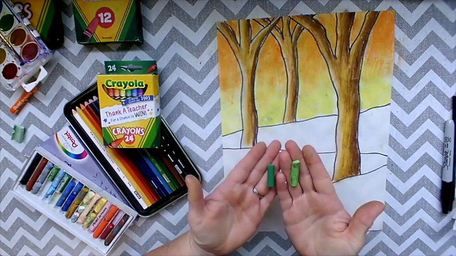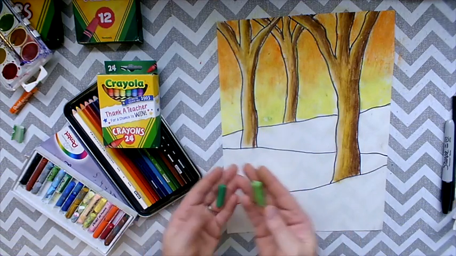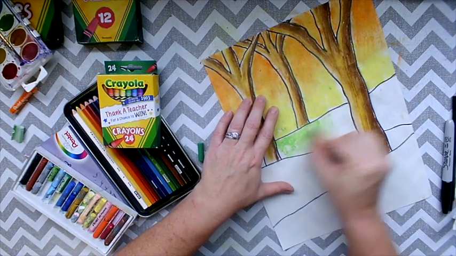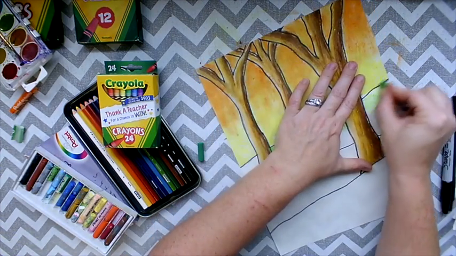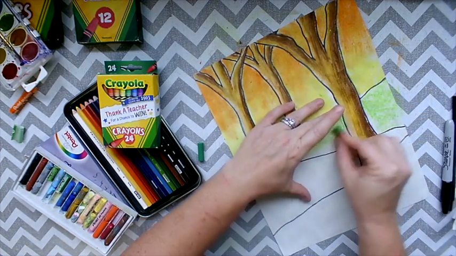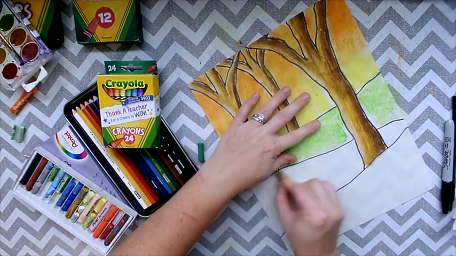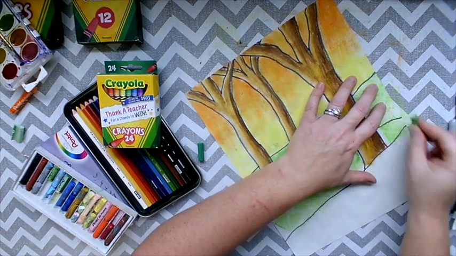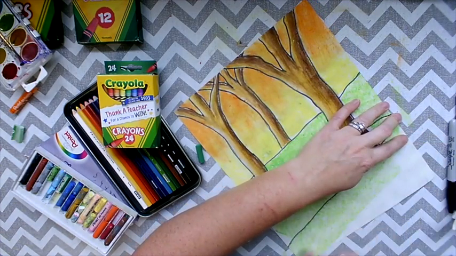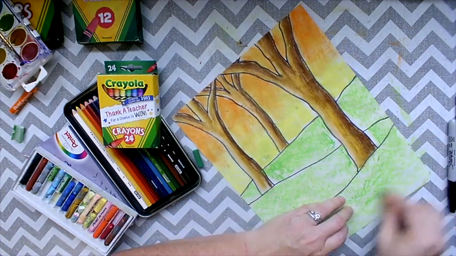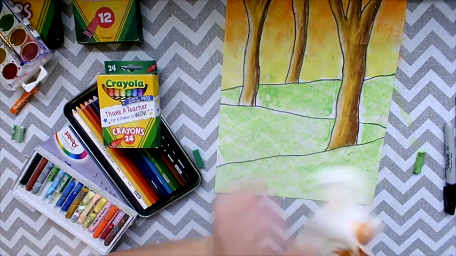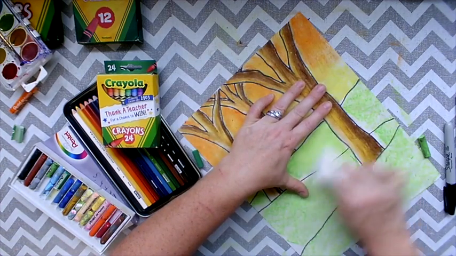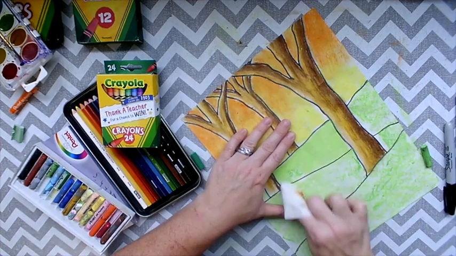All right, next we're going to do light green and dark green for the grass. Let's start with the light green, and I'm going to do it the same way I did the sky. I'm going to do light green on most of my grass. Actually, probably just the whole grass. I'm going to do the whole grass light green. Then I'm going to come back in with the dark green to create shadows and value. All right. So I have a nice light rubbing. Get a clean spot of my paper towel and go in and rub my oil pastel.